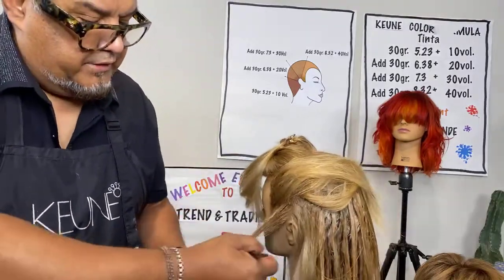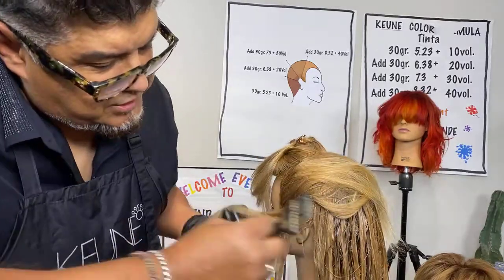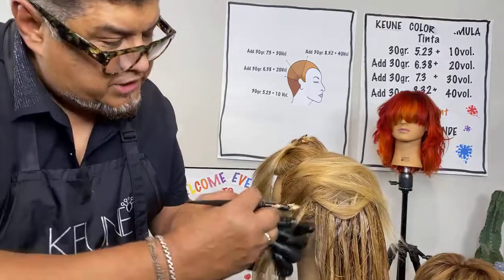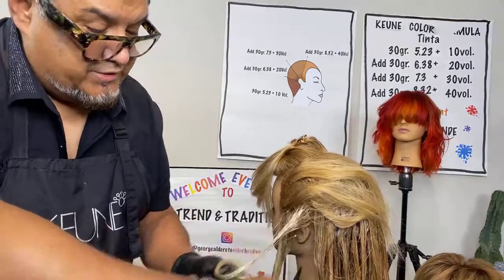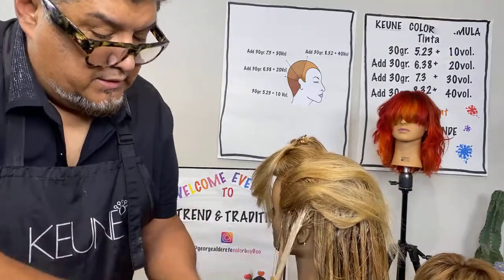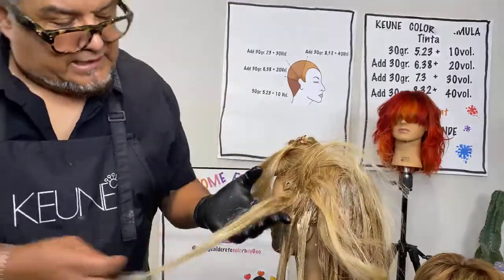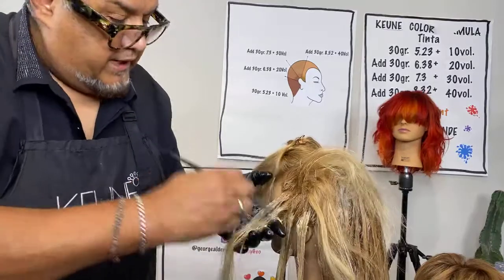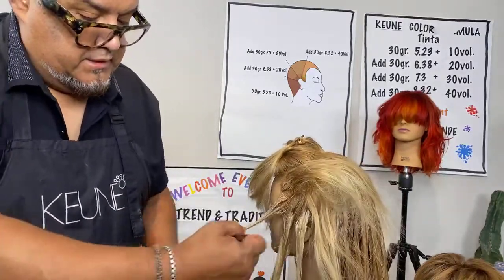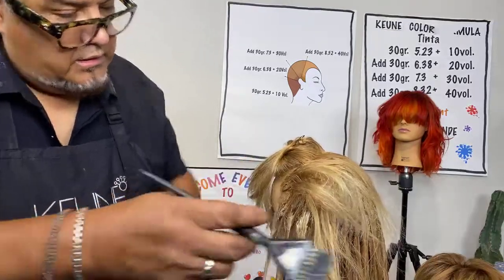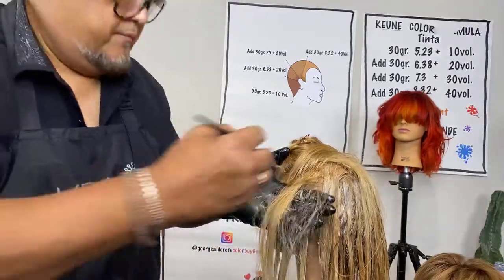So work that through. Work this section through. So you can start to see where your sectionings are by just using your subsections as your guide. And that's really key. So we're working that through. I'll do this one because that's the next one I want. Now this is all 832. And this is now with 40 volume. That through. Okay, thank you.